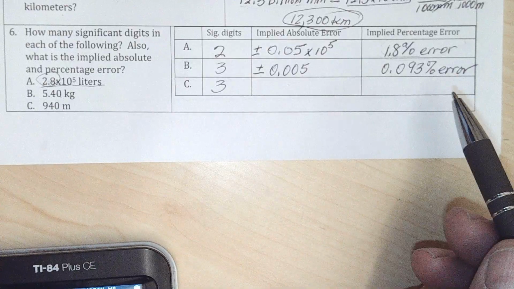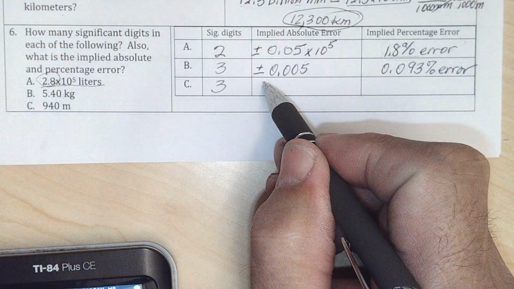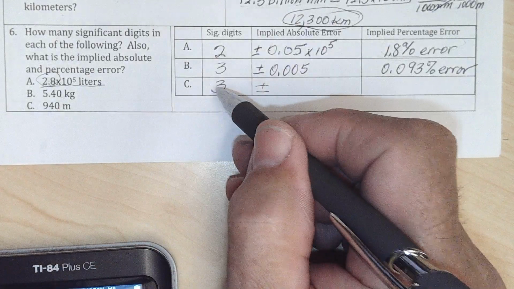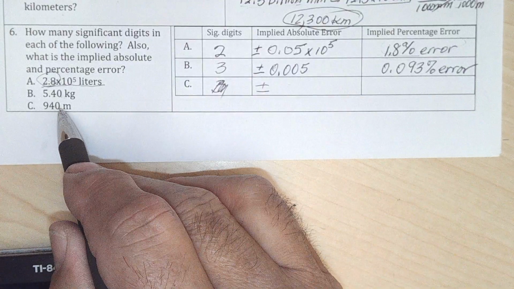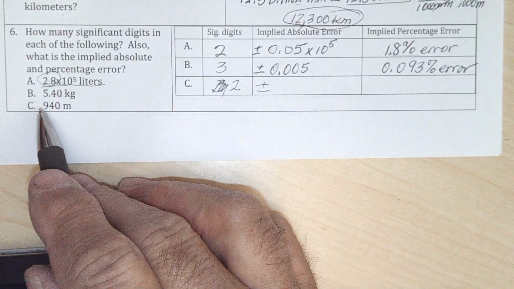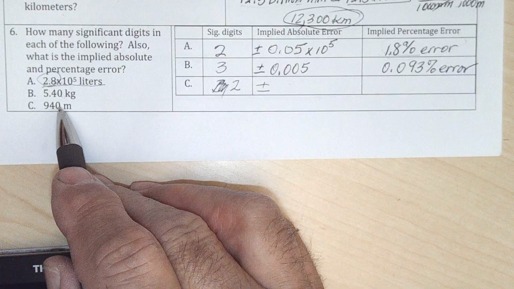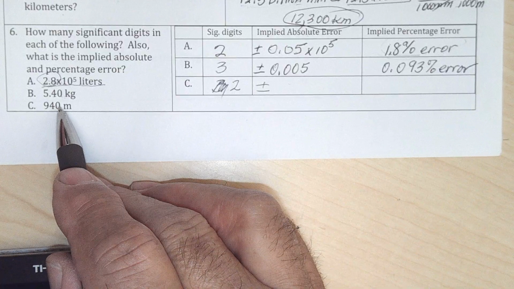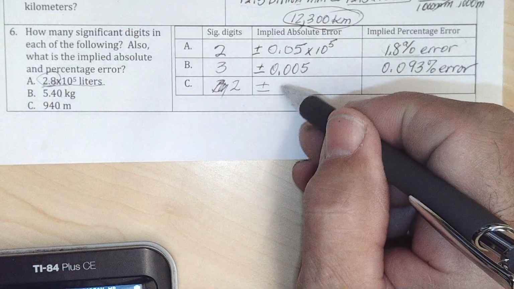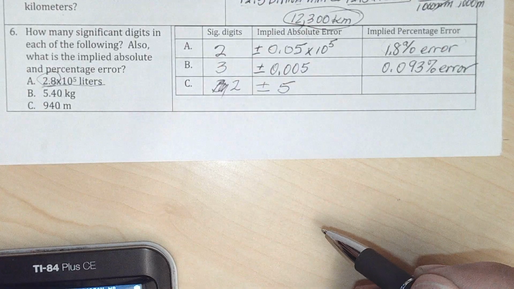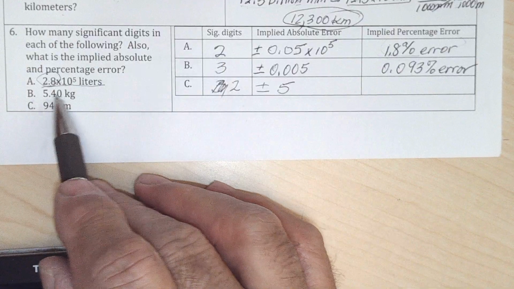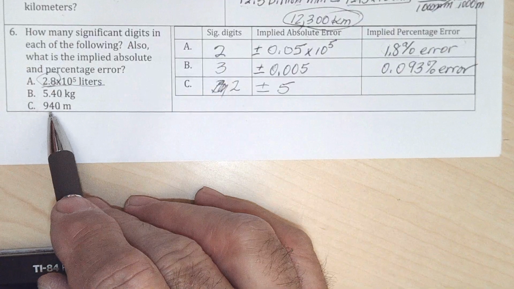Which one's going to be better? So this one's going to be plus or minus. Oh, but this one doesn't have 3 significant because this is a 0 before a decimal, so you don't count it. It only has 2. It's 940, but it could have been as high as 945, which would round off to 940, or as low as 935, so it's plus or minus 5. So this is not going to be as accurate as this one. This has 3 significant digits. This one only has 2.